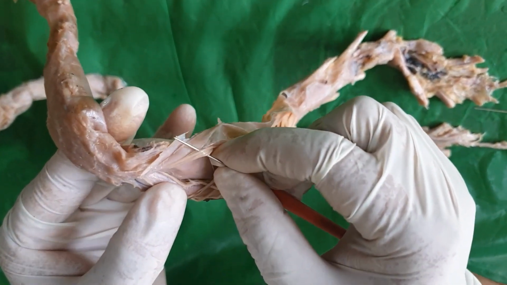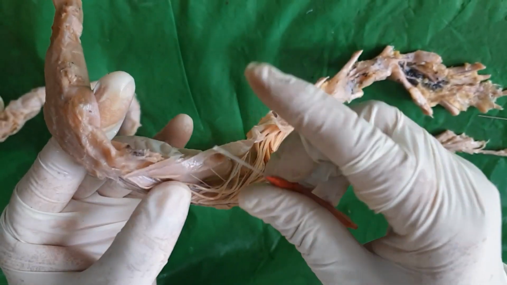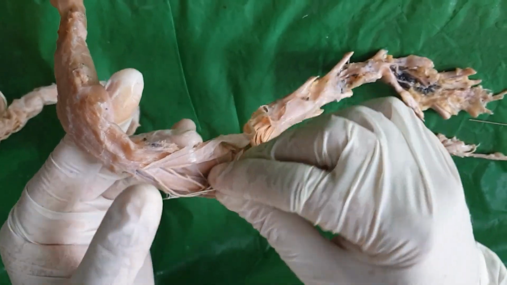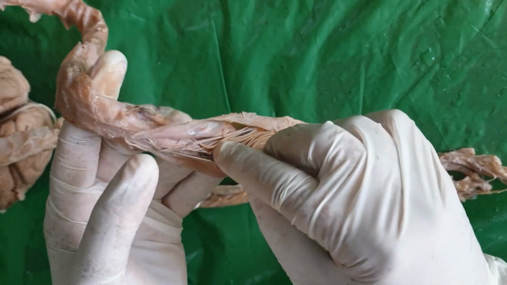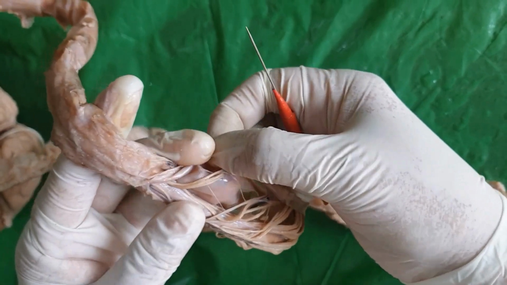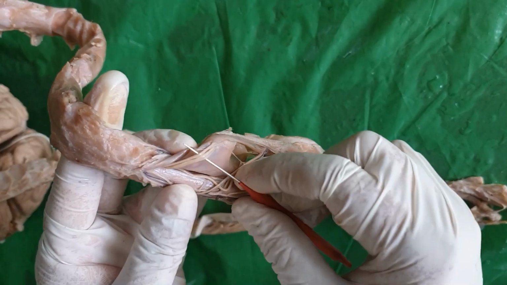This goes to form the dorsal root ganglion on this side. Okay, so this is the anterior ventral rami coming from the anterolateral fissure, and here you can see the dorsal rami coming from the posterolateral fissure.